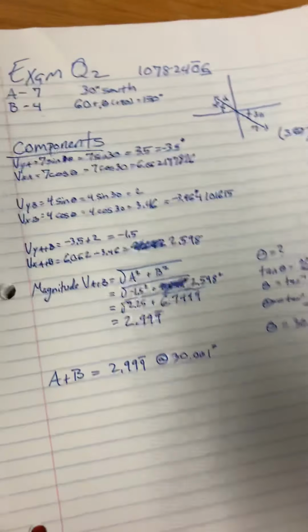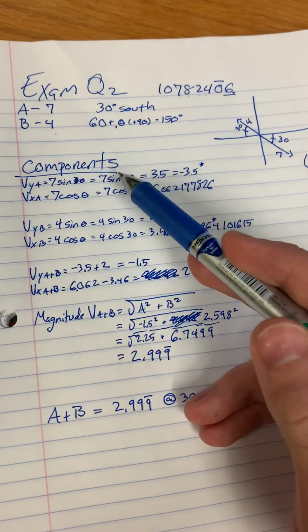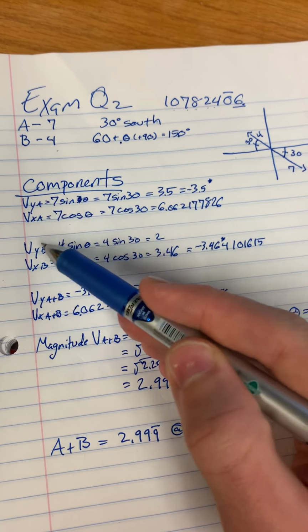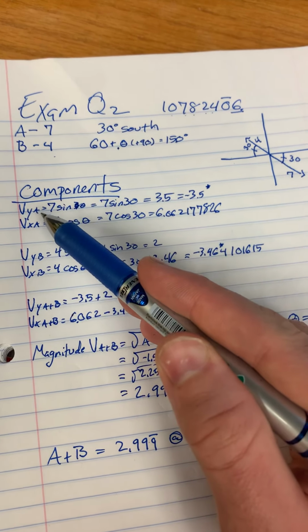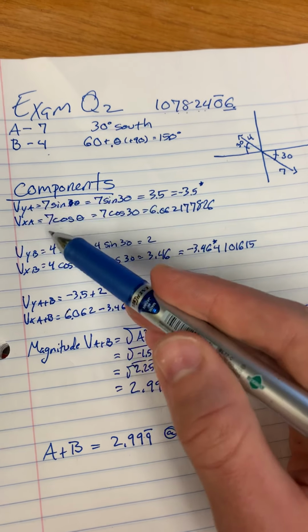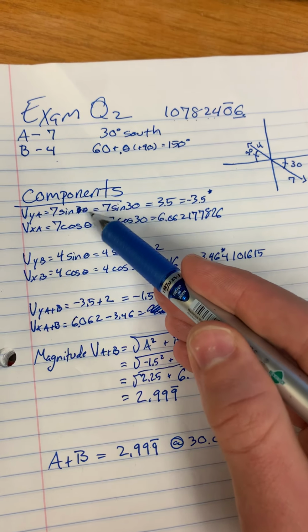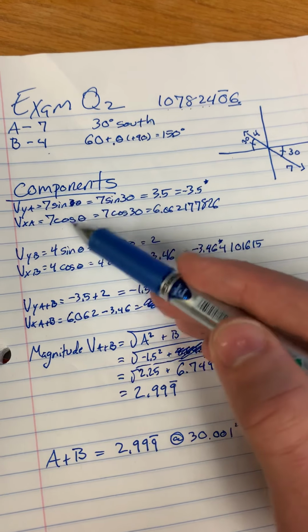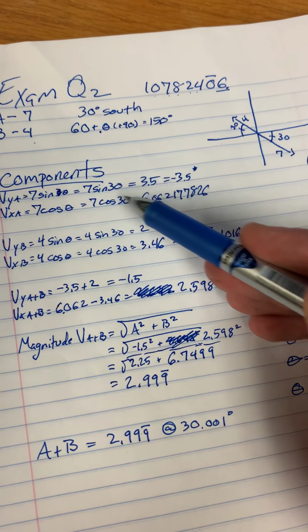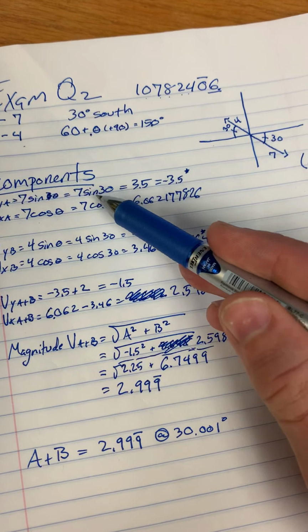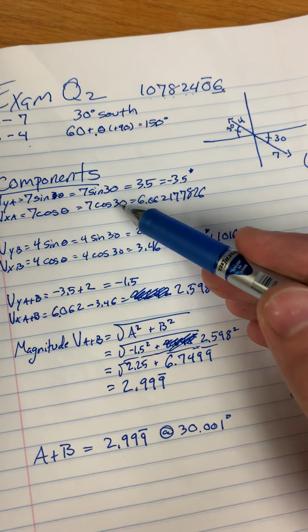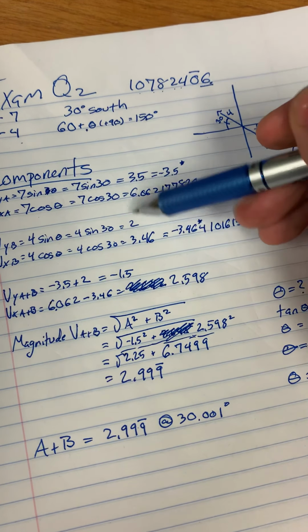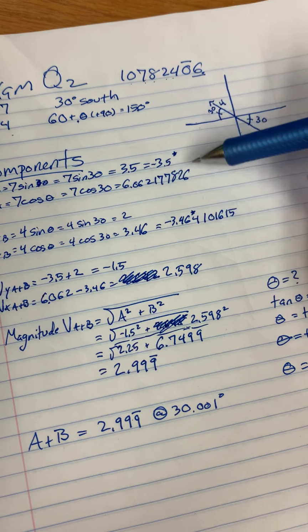So the first thing we have to do is find the components of each vector. I've got my Vy and Vx for both of them. This is for my A vector. It's 7 sine of angle theta, and 7 cosine of angle theta for the x component. It's really nice for the sine because it's just 0.5.